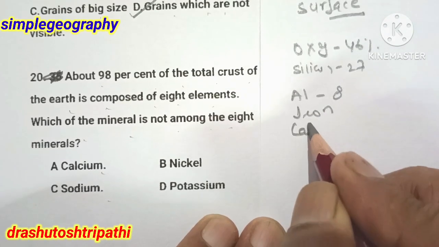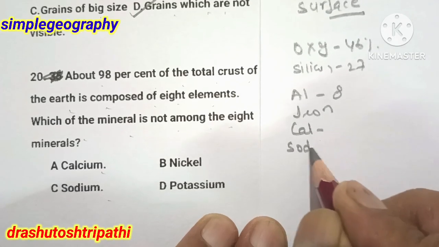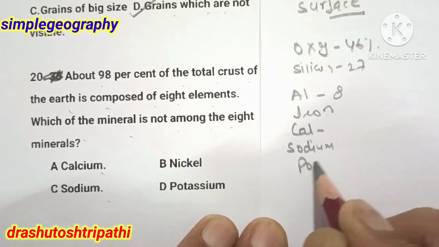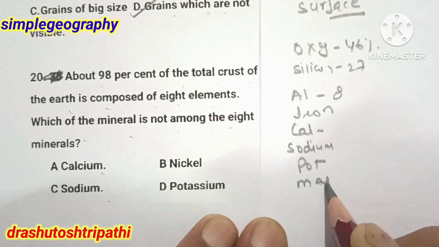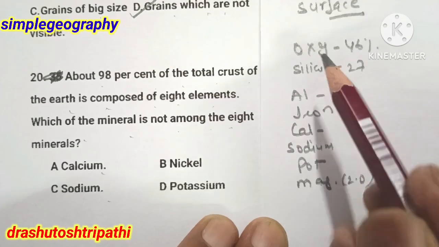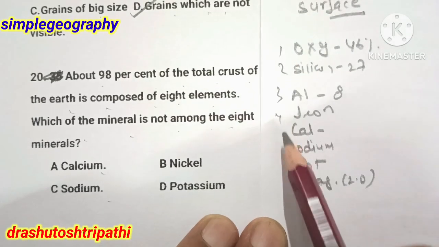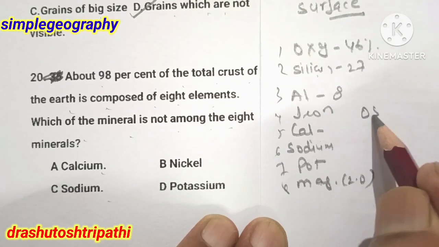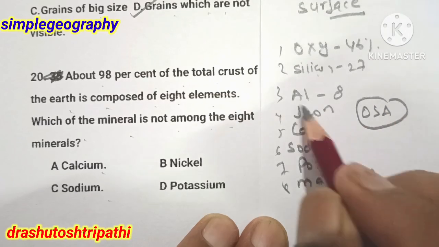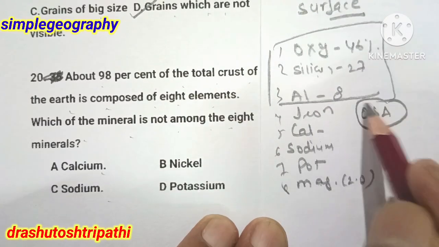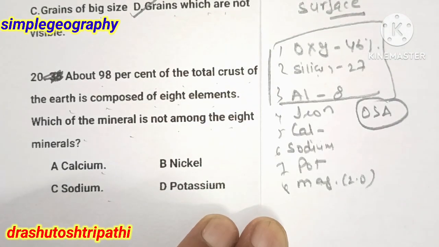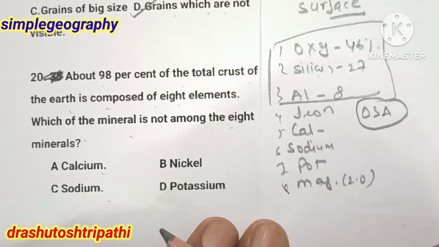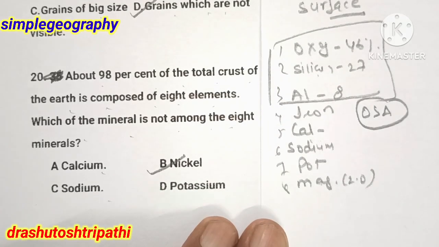Iron, calcium, sodium, potassium, and magnesium. These are the 1, 2, 3, 4, 5, 6, 7, 8. Oxygen, silicon, aluminum, OSA: these three have the maximum contribution to the composition of the earth's crust. So which one is not among these? That is B, nickel is not present. So the answer B is correct.